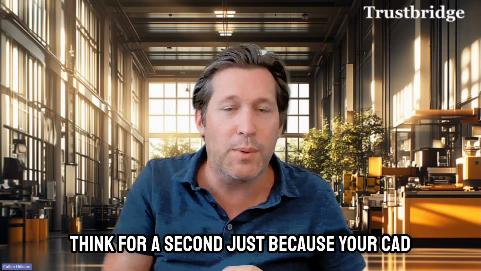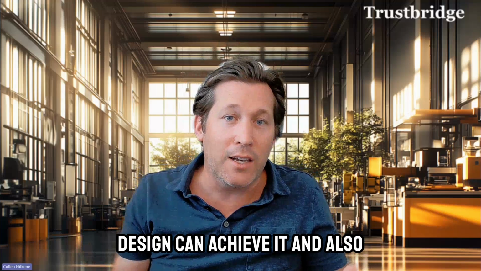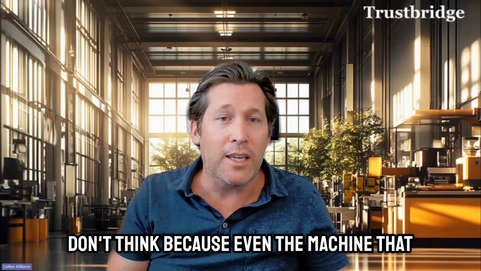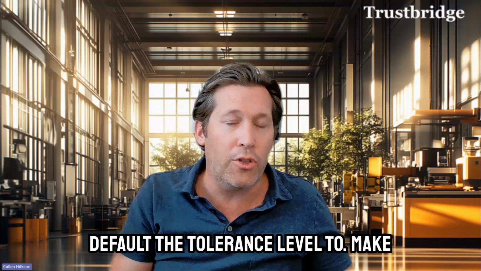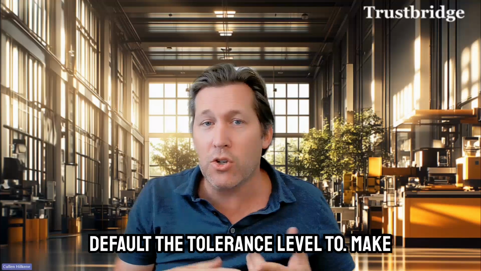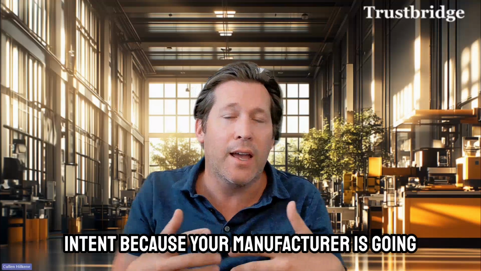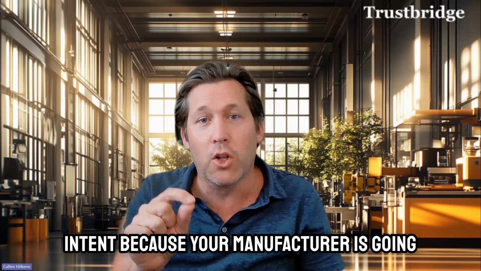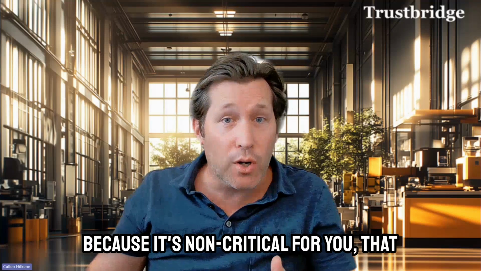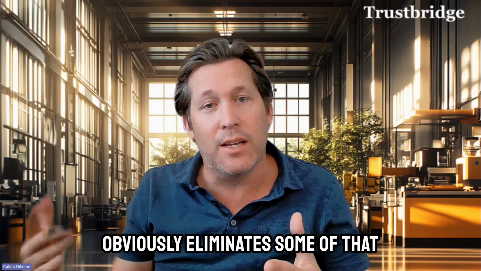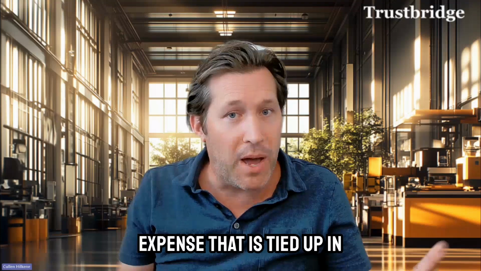So don't think for a second that just because your CAD design can achieve it, and also don't think that because even the machine you're putting it on can necessarily achieve it, that's where you should default the tolerance level to. Make sure that that is the truly desired intent, because your manufacturer is going to be looking at those critical tolerances and baking that into their post-process plan. And if they don't need to be, because it's non-critical for you, that obviously eliminates some of that expense that is tied up in human labor or machine setups.